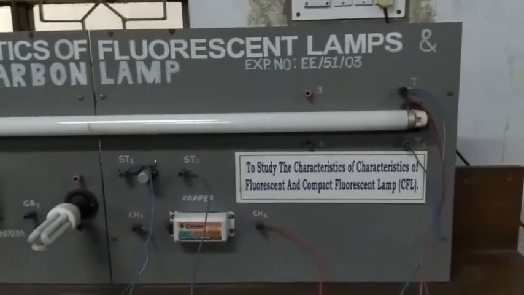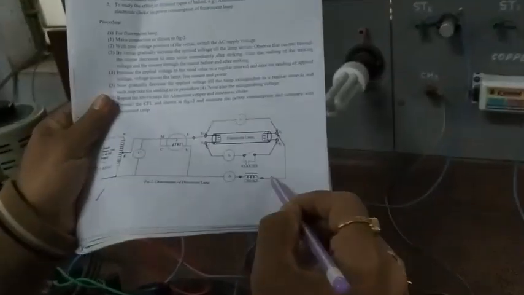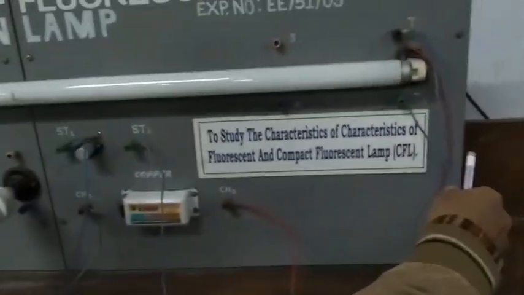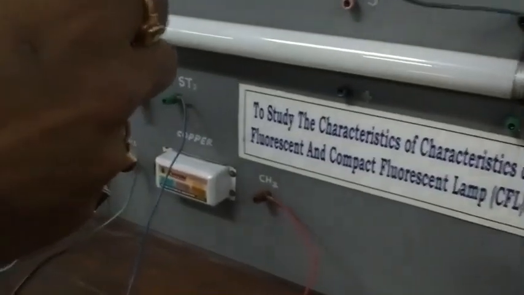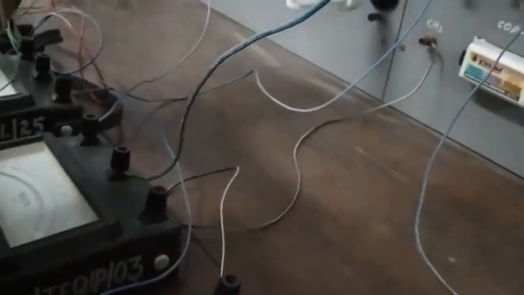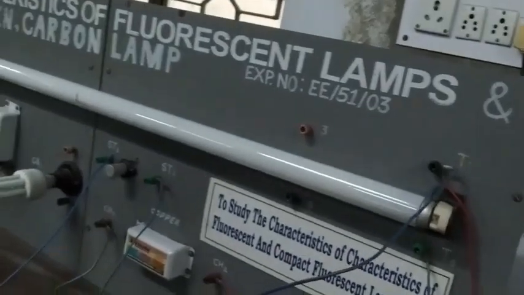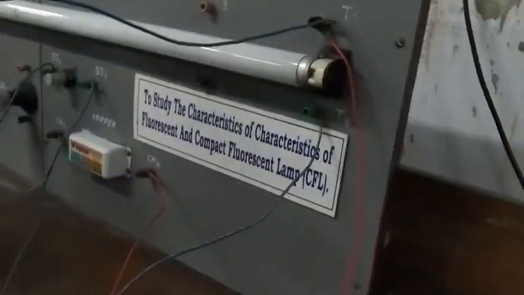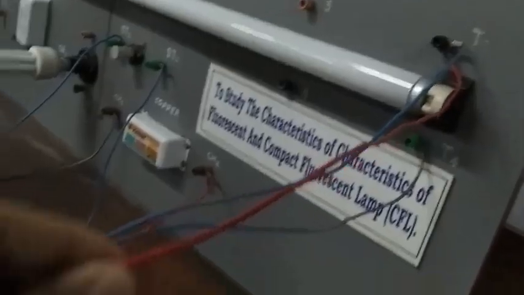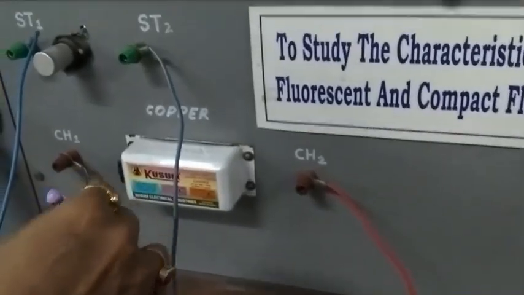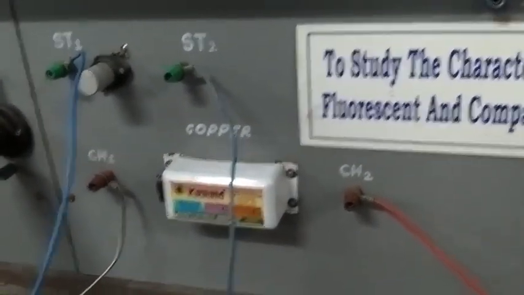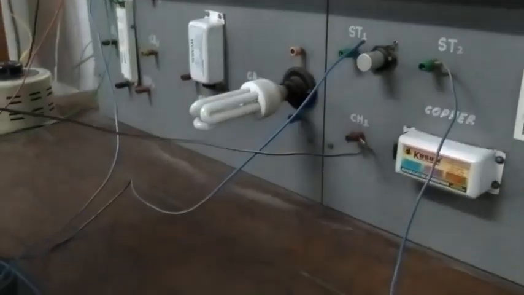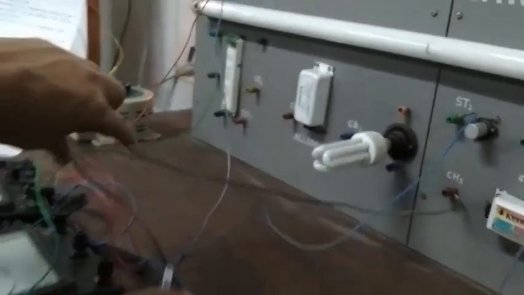Now the T3 is connected to the choke. Here this T3 is connected to the choke. It is the electromagnetic choke. Another terminal of the choke is connected to another ammeter. Here it is the main ammeter. It is a milliammeter.